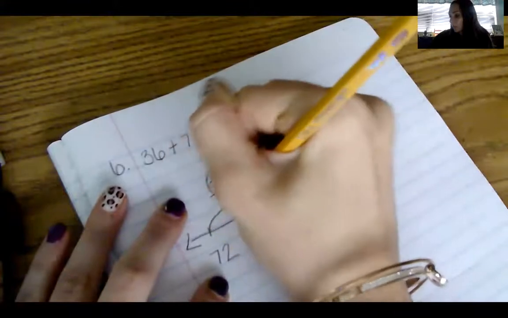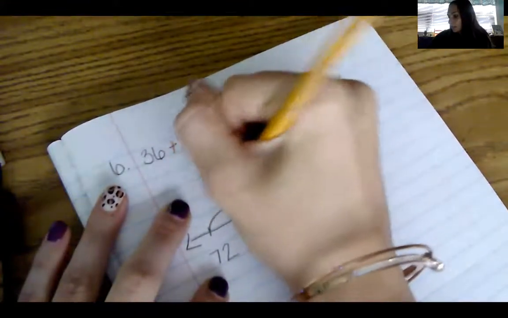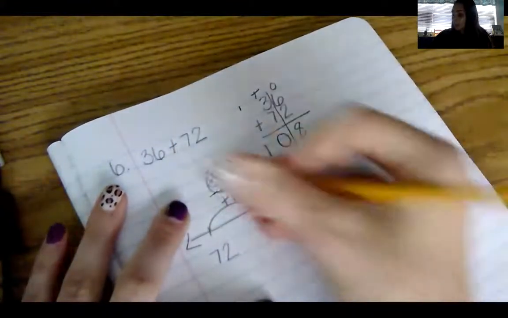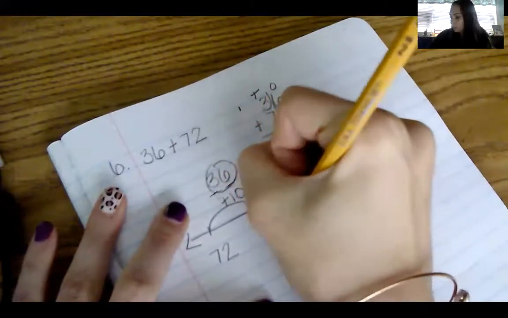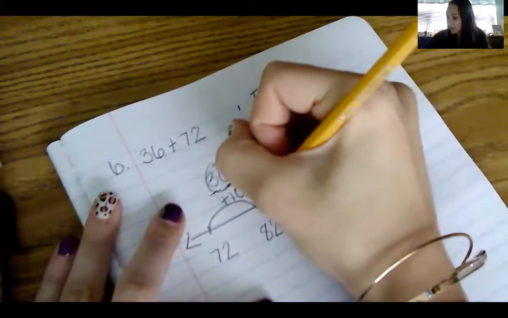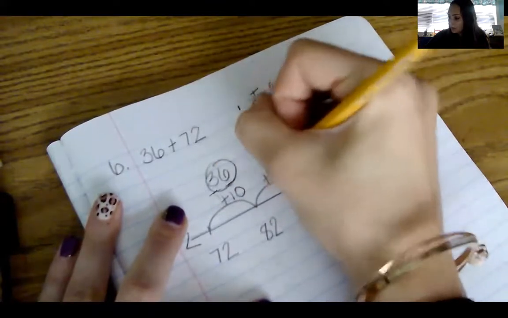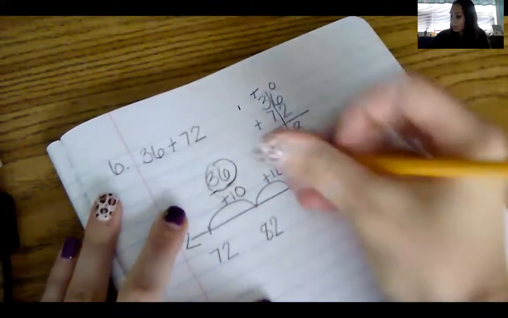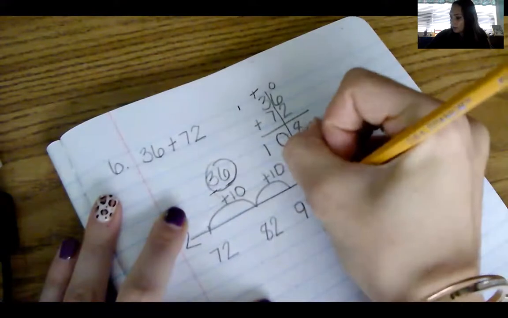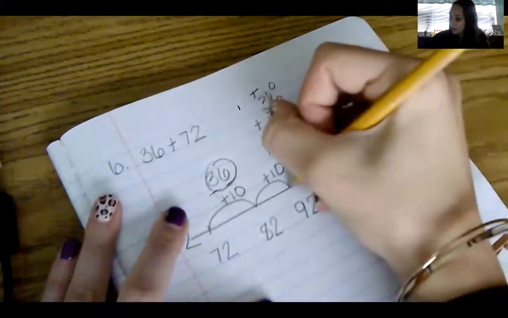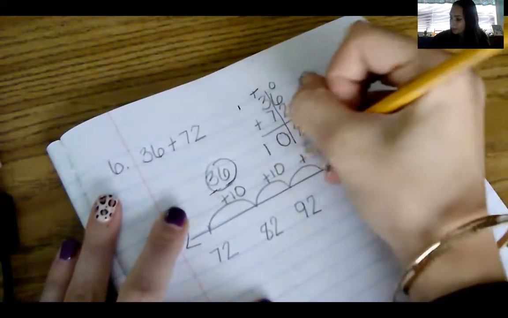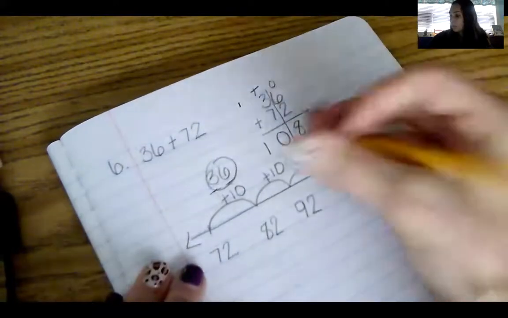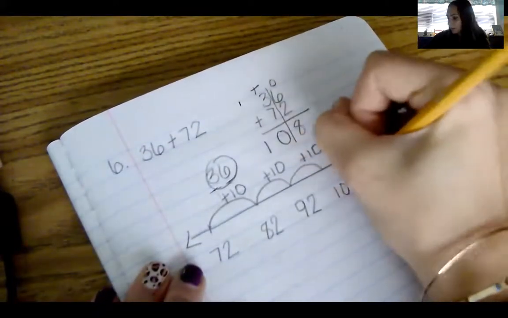So if I did 1 10, that would bring me to 82. If I did another 10, that would bring me to 92. And then another 10 would bring me to 102.